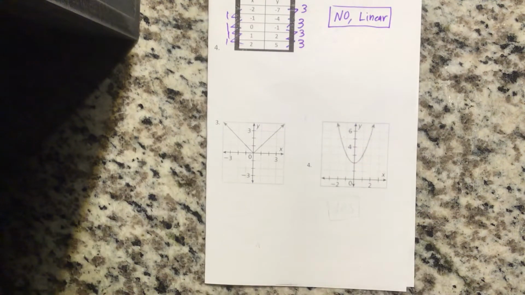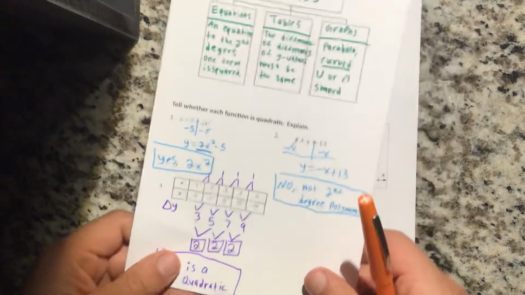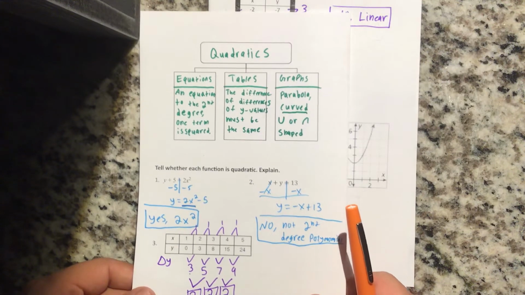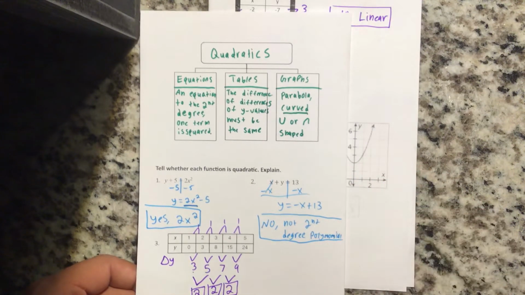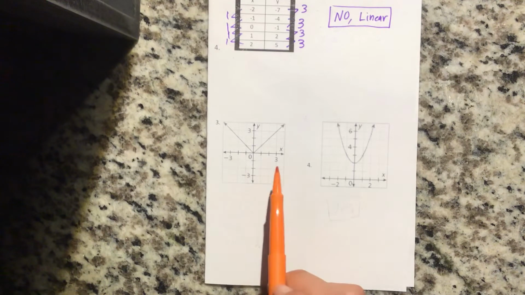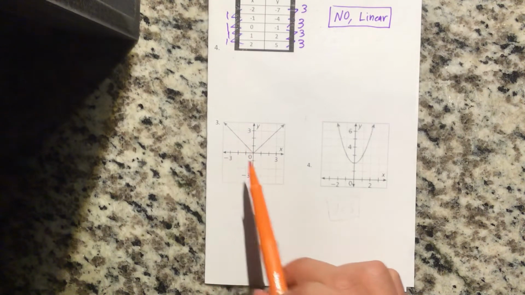And then lastly, we come to the graphs. Now, honestly, I think this is the easiest part. So with the graphs, we have our definition. For graphs, we're looking for a parabola, where it's curved and it's a U or an upside down U shape. So looking here at 3, is this a curve?